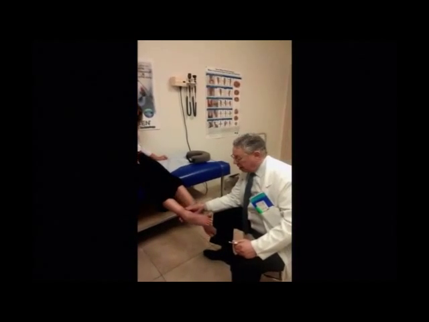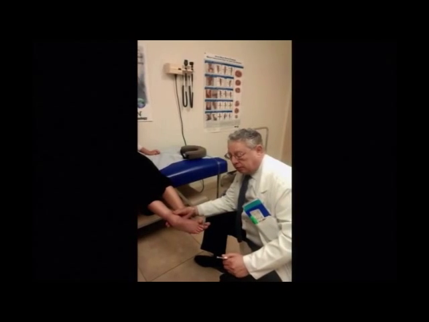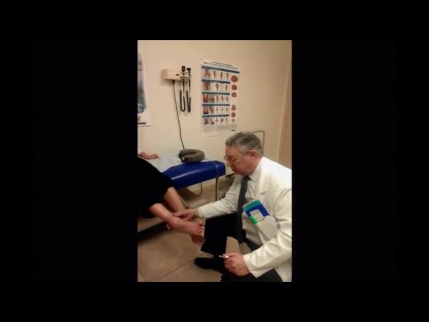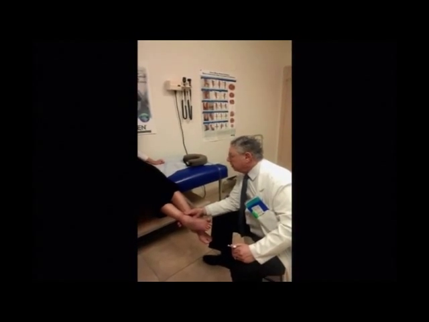And now we see when I scratch the bottom of the foot, which is called Babinski, the plantar reflex rather, the toe immediately goes up, which is a positive Babinski sign.